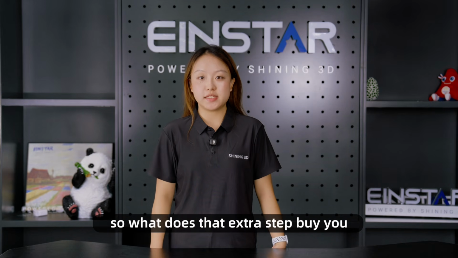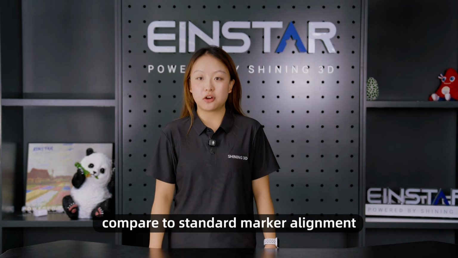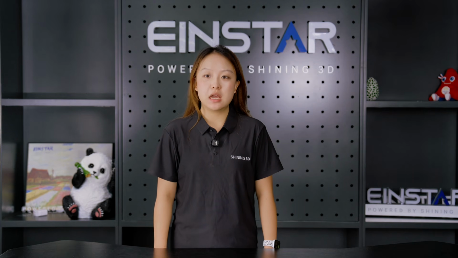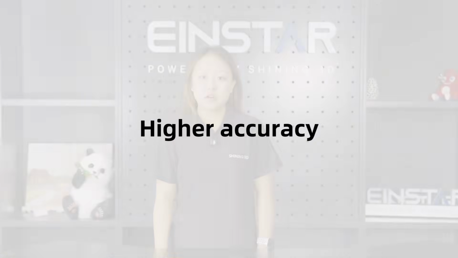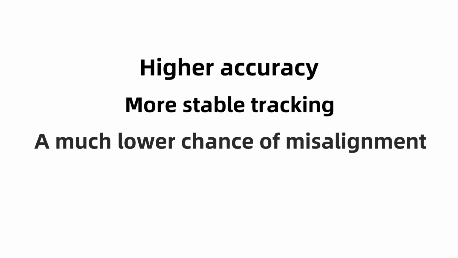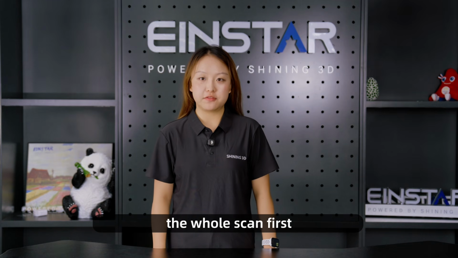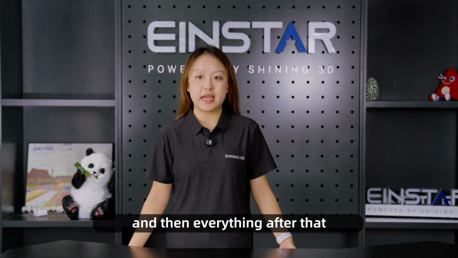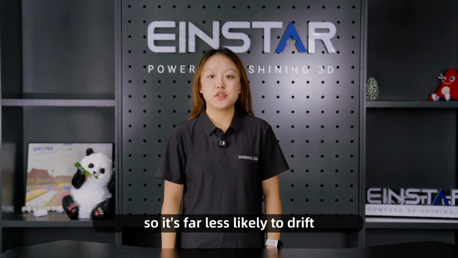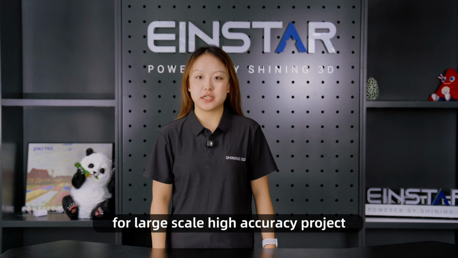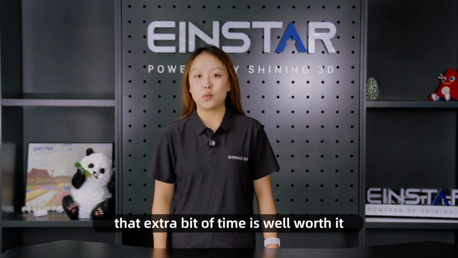So what does that extra step buy you? Compared to standard marker alignment, yes, this takes 1 additional scan or 1 import, but the payoff is clear. First, higher accuracy. Second, more stable tracking. Third, a lower chance of misalignment. Think of it in this way. You're locking down the skeleton of the whole scan first, and then everything after that gets attached to that skeleton. So it's far less likely to drift. For large-scale, high-accuracy projects, that extra bit of time is well worth it.